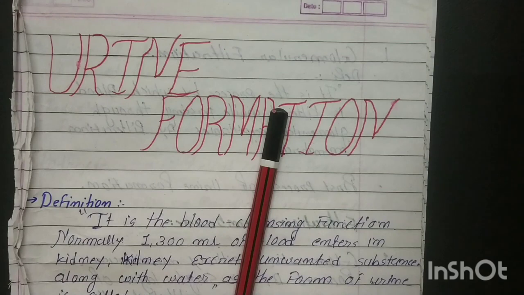In this video, we saw the definition, the normal output of urine, then the processes of urine formation, which consist of three processes. First one is glomerular filtration. In glomerular filtration, we discussed the filtration membrane, also the process of filtration, and the third thing, the GFR. The second one is tubular reabsorption.